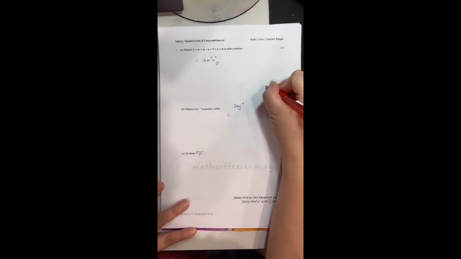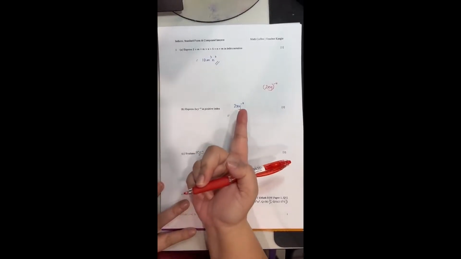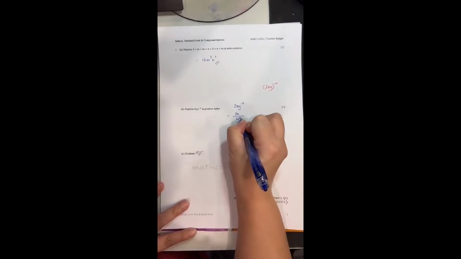So you need to be careful. If it is (2xy) to the power of -4, it means the -4 belongs to all 3 of them. But in this case, the -4 only belongs to the y. So when you bring it down, the 2x will remain at the numerator. Only the y to the power of -4, you bring it down, so it becomes y to the power of 4.